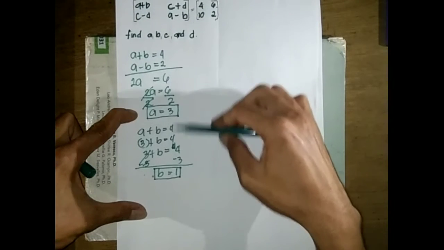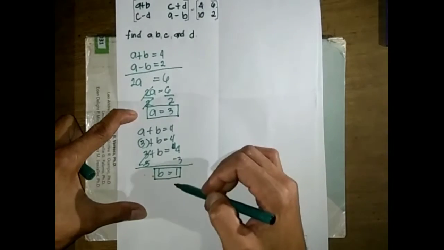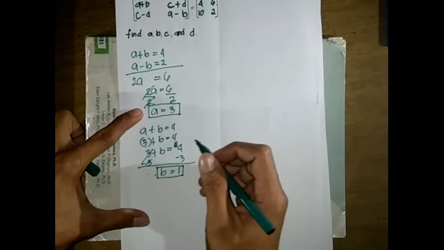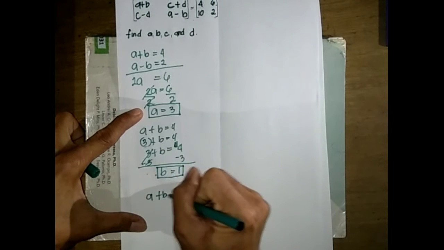To check if the value of A is equal to 3 and the value of B is 1, we will substitute these two values to either of these two equations. So, ang gagamitin natin parehas. Pag nag-equal yung equation, meaning to say that 3 and 1 is the value of A and B respectively. So, A plus B is equal to 4.